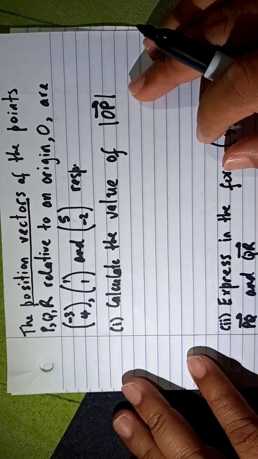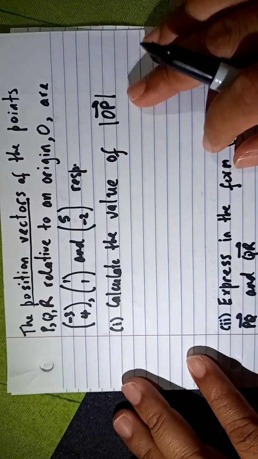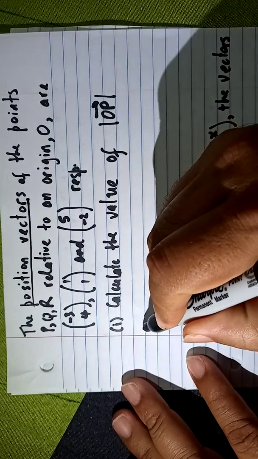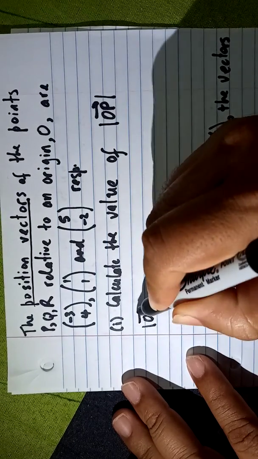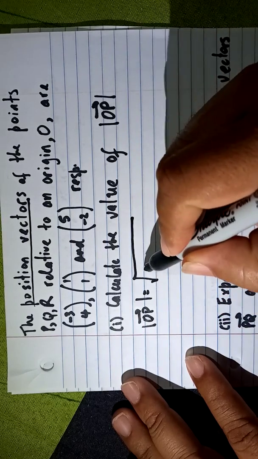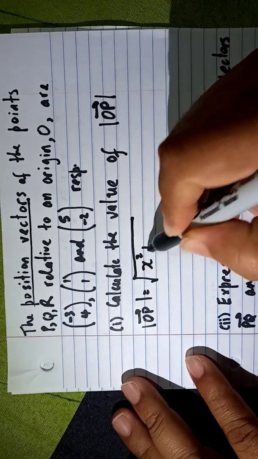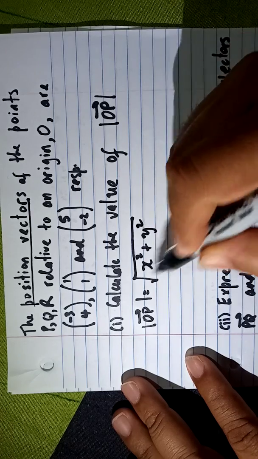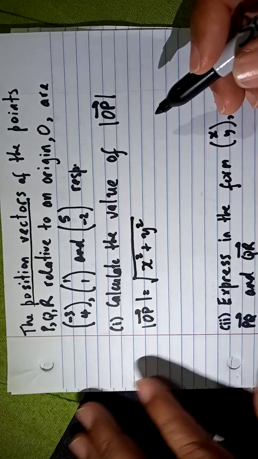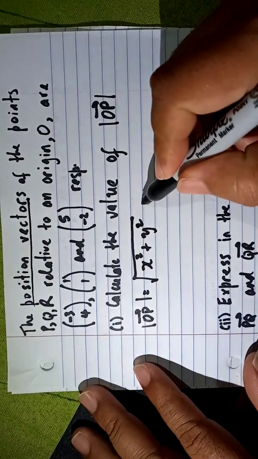The formula for finding the magnitude of a vector is the square root of x squared plus y squared. It's pretty much similar to Pythagoras' theorem.